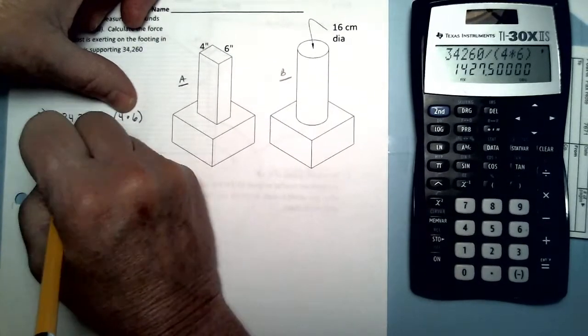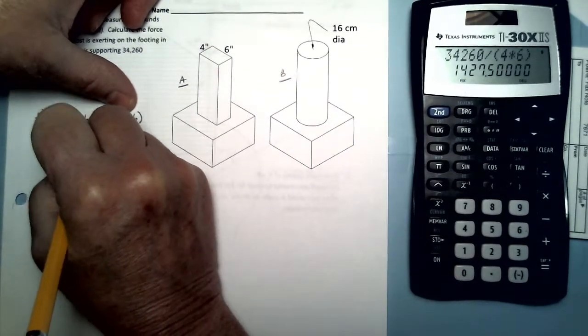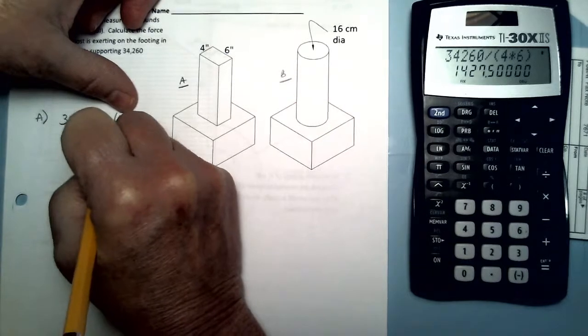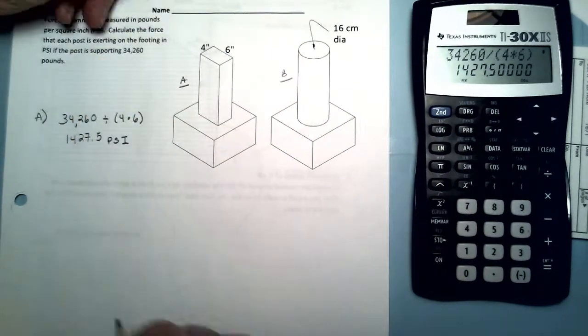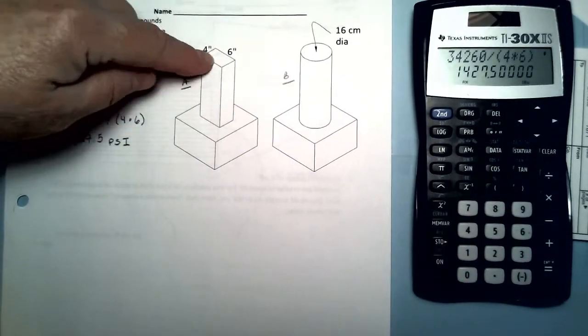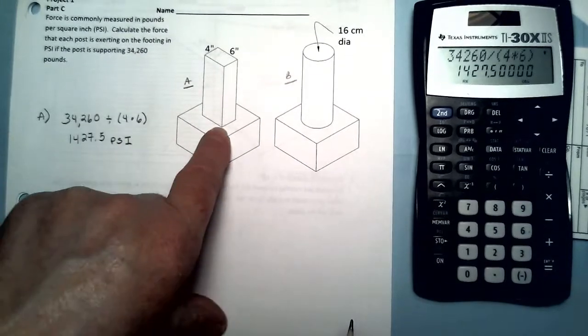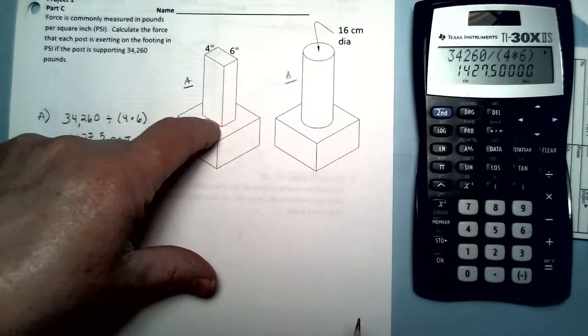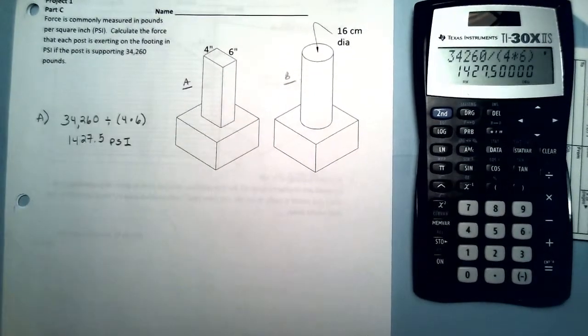And I end up with 1427.5 psi, pounds per square inch. That's how much is being exerted. By the time it gets down to this footing down here, that's how much the footing is going to realize.